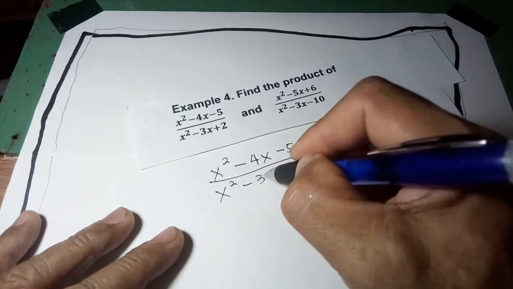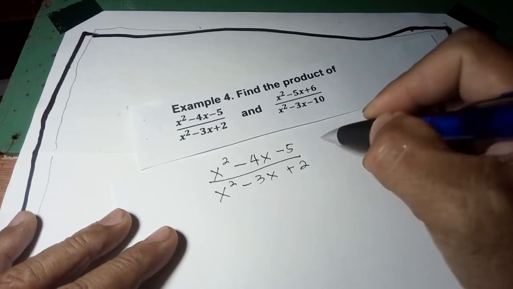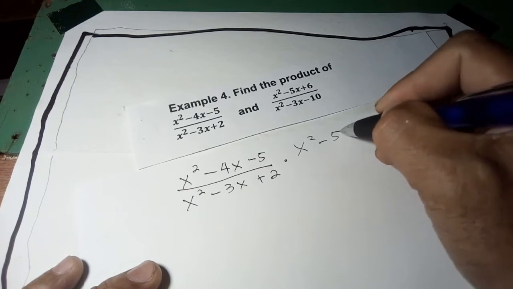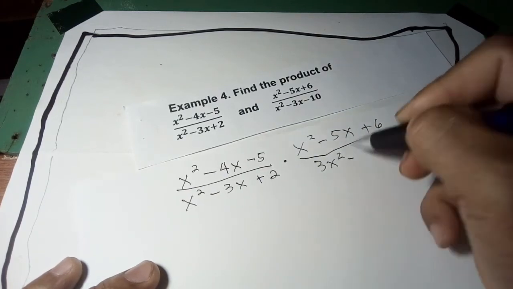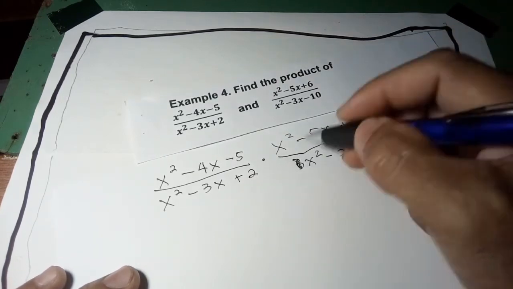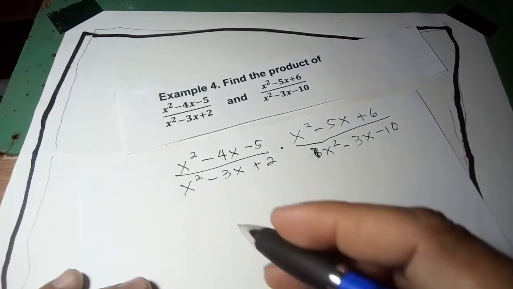So write the given rational expression. This is multiply. Plus 6, 3x minus x, or rather x squared minus 3x minus 10. Factor the given.